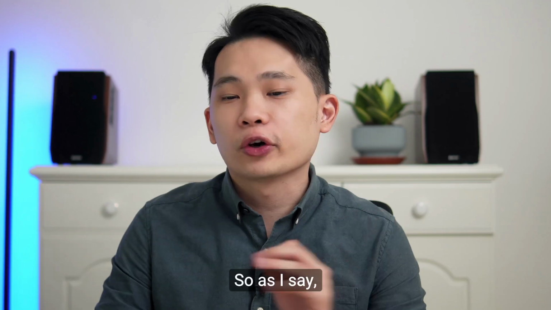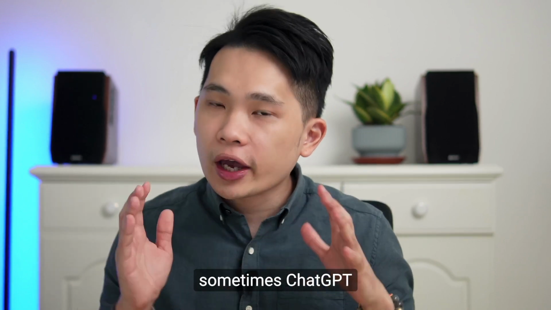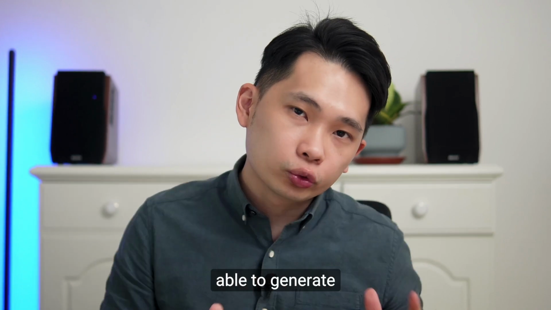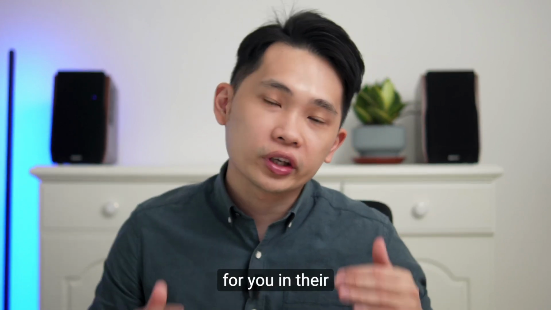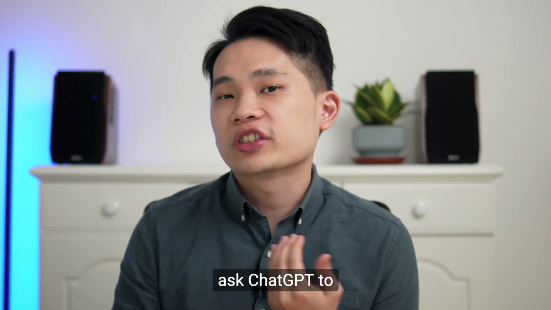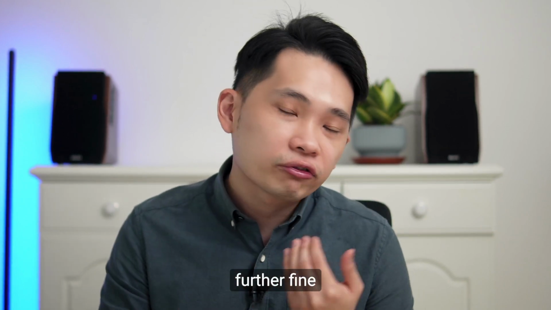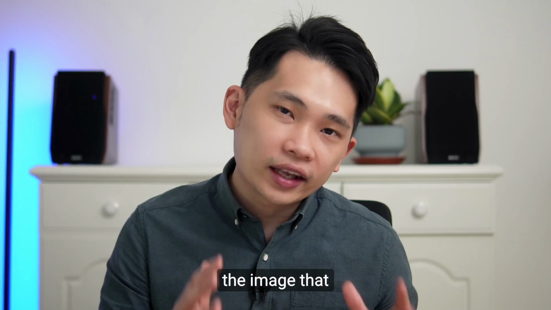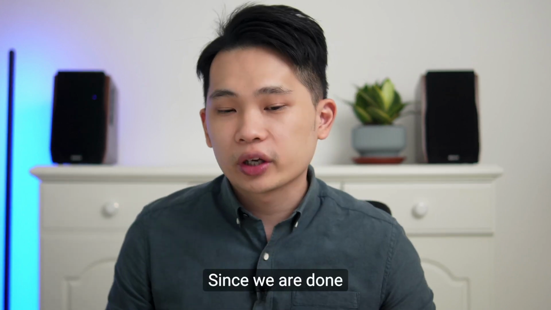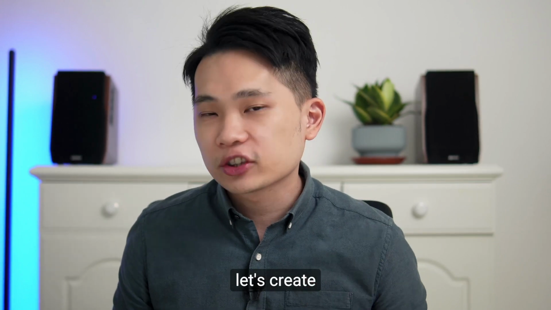market here. So as I say, sometimes ChatGPT will not be able to generate the best image for you in their first attempt. But we can always ask ChatGPT to further fine-tune the result until we get the image that we prefer here. Since we are done with the second scene, now let's create the third scene.